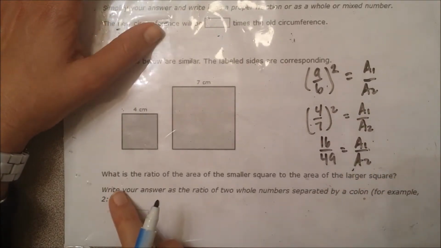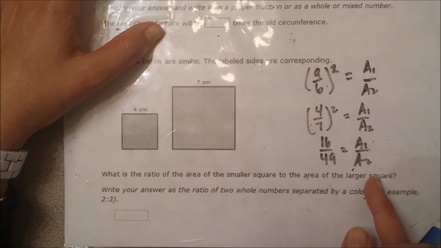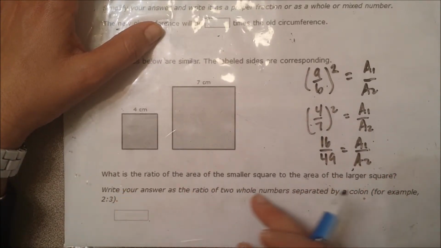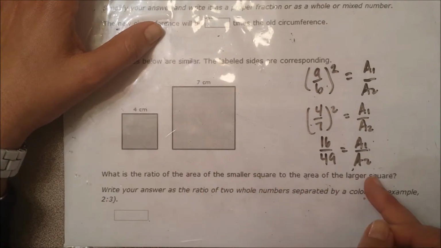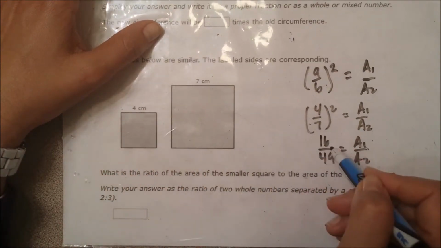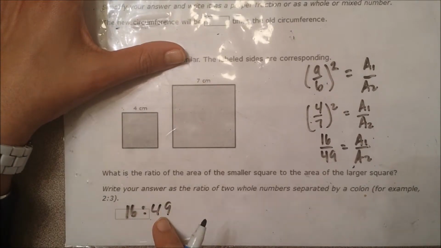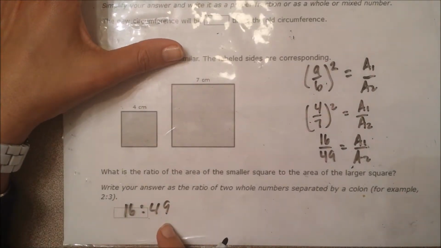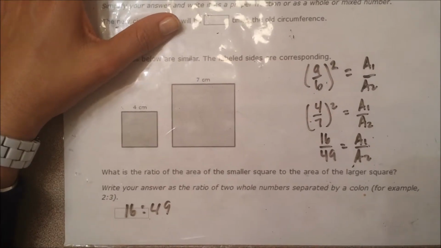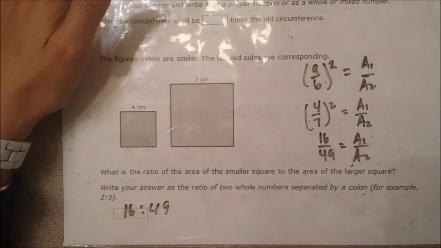What are they asking for? They're just telling you to write down the ratio from the smaller square to the larger. So smaller comes first. So smaller is 16. So the ratio is really 16 to 49. And just check to make sure you can't simplify that. Is there anything that goes into 49 that goes into 16? No. So that's your final answer.